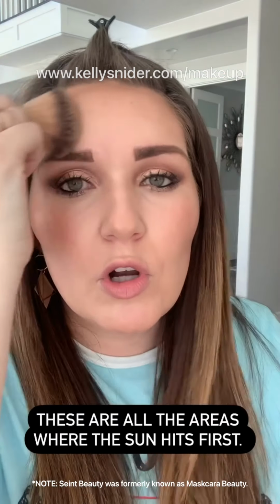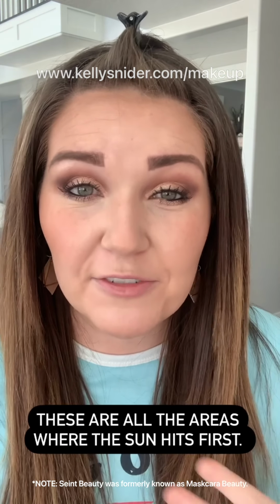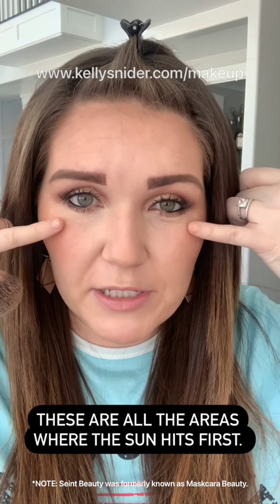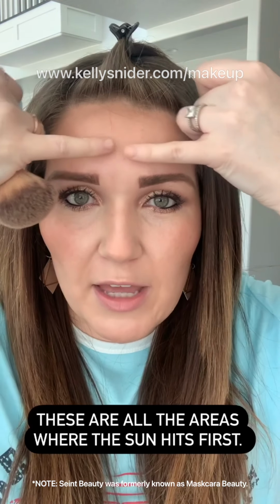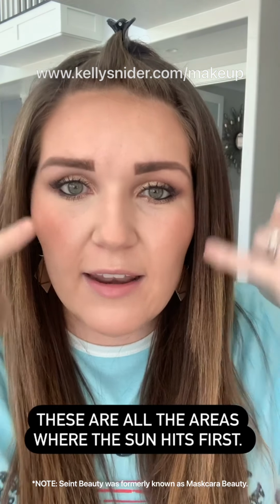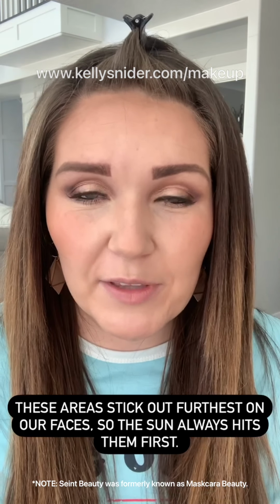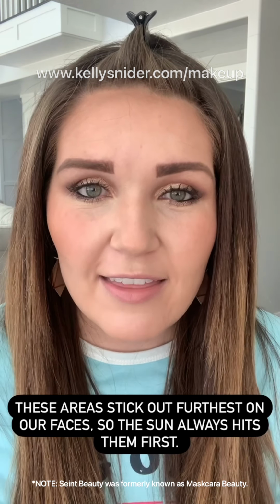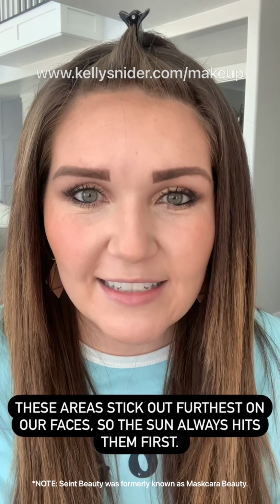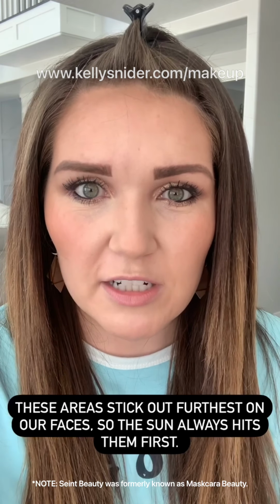Because again, we're going with the areas where the sun hits first, and the places that are the high points of my face would be my cheekbones, the central parts of my forehead, the tip of my nose, and the chin. These are the areas that stick out. And so like I said, when the sun hits naturally, that's the area where it's going to hit, and that's where you want to place your bronzer.